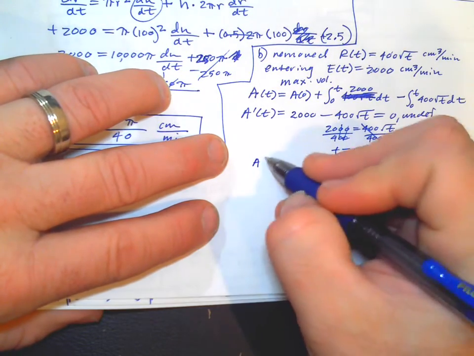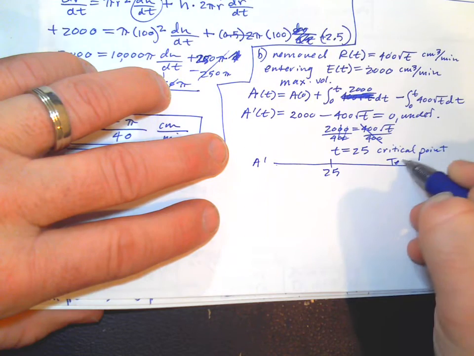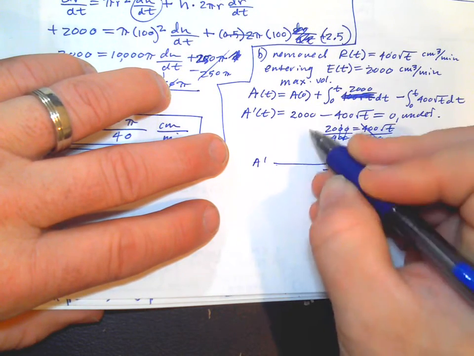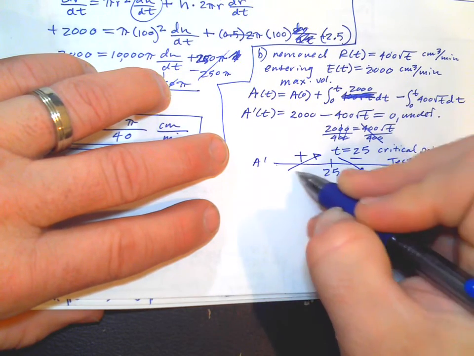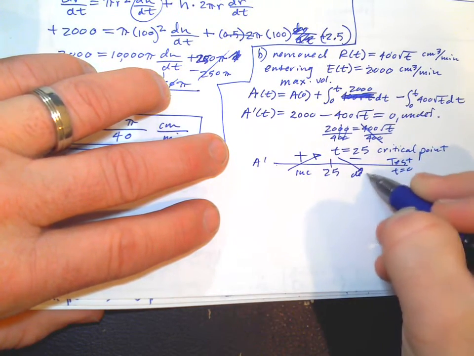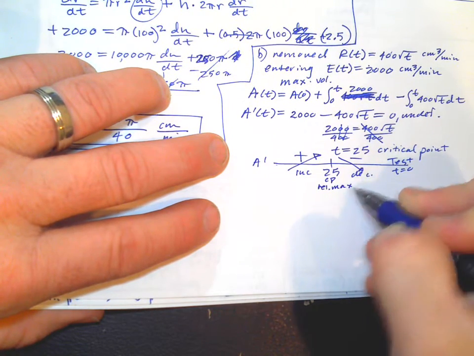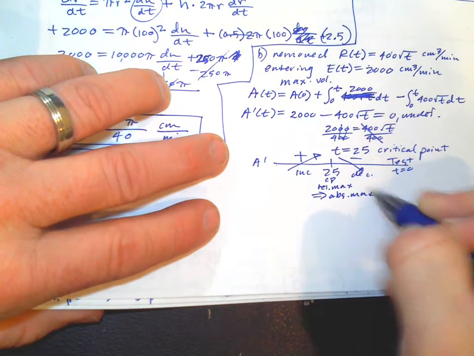There's only one, and there's no endpoint, so hopefully maybe a line check could help us. So we do a line check for A prime, 25, test a point. I think I'm going to test 0 over here. A prime is positive, then negative, so it's increasing, then decreasing. So this is a critical point. This is a relative max, but it's going to be an absolute max, right? Even without endpoints, because we know that the graph just goes down forever on both sides.